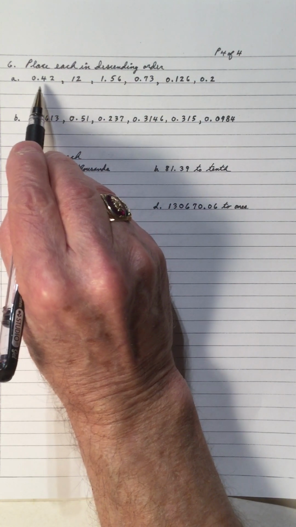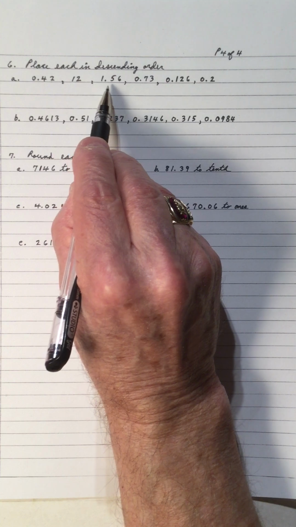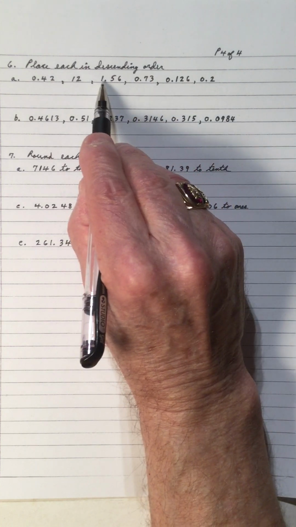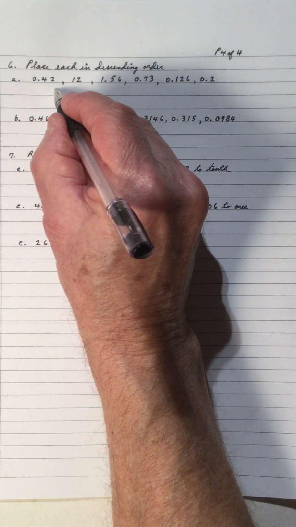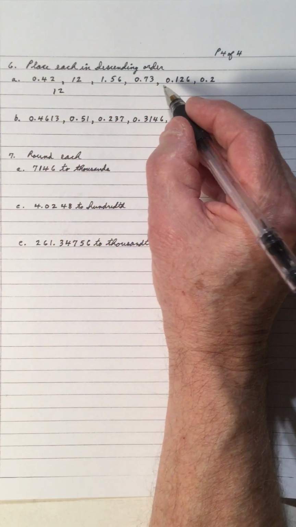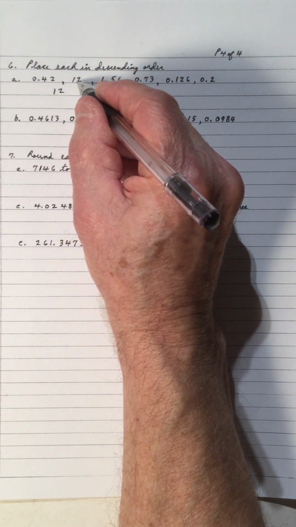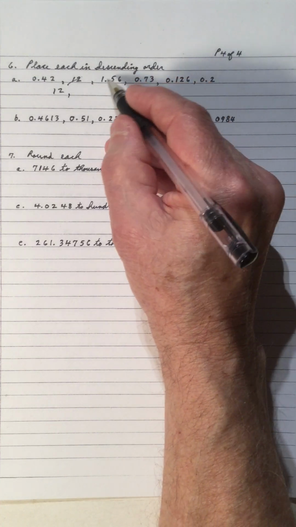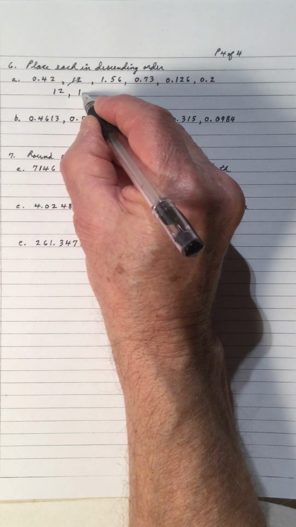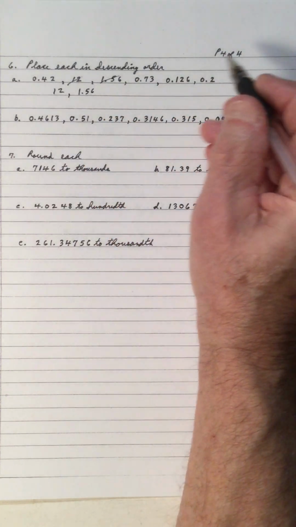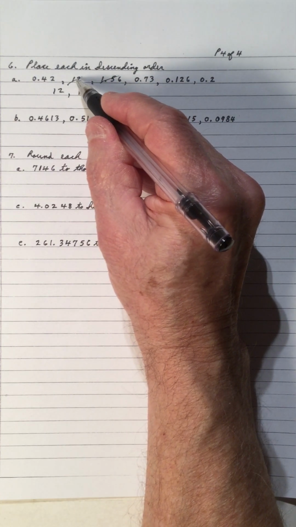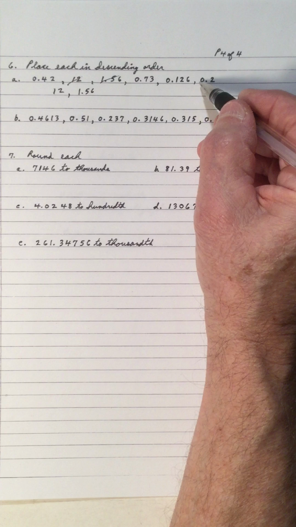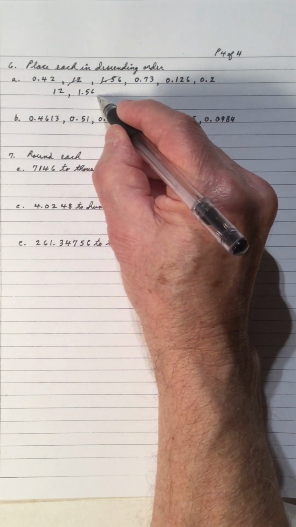So we have tenths, that's 12, 1.56. There are no ones in the others. 12 is the highest number here because it's 2 ones and 1 ten, so 12 is higher. The next one, let's cross that out, is 1.56, since the rest have no ones. So all of these are going to the left.